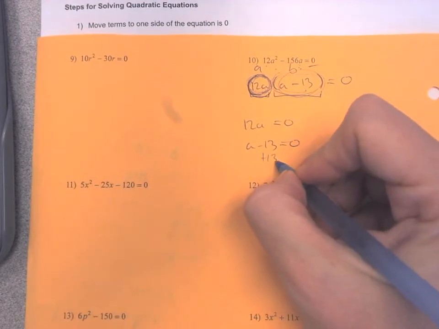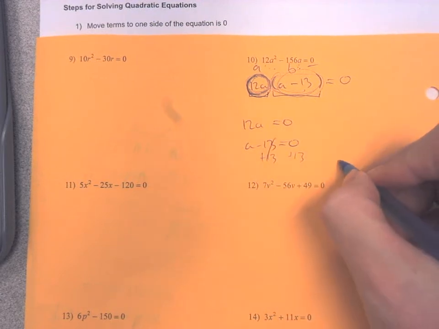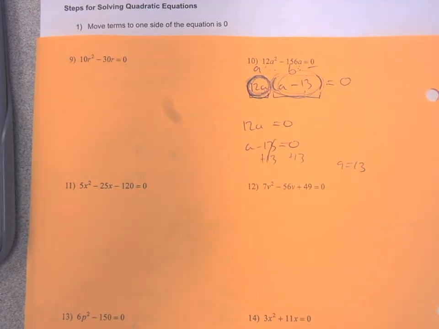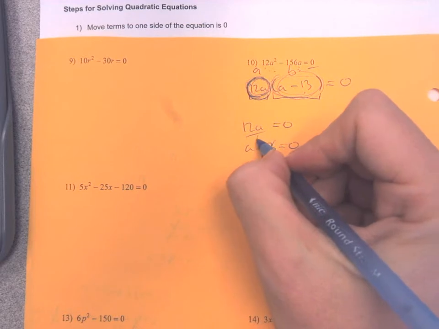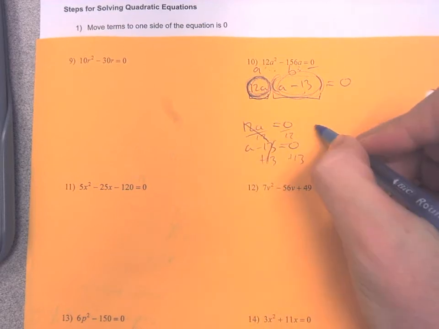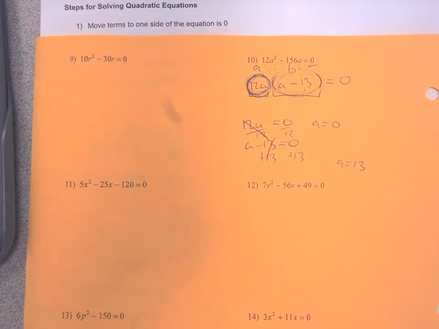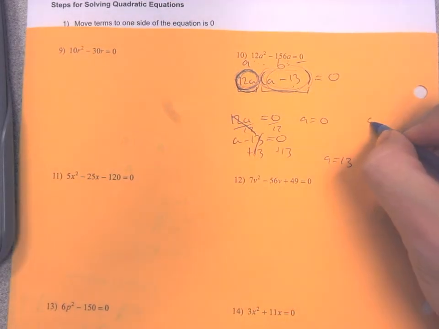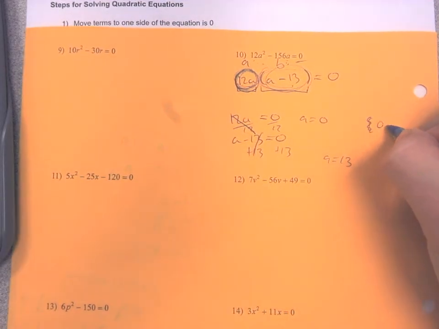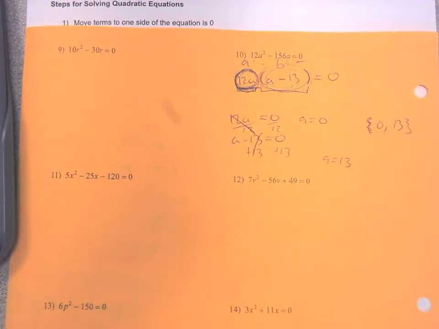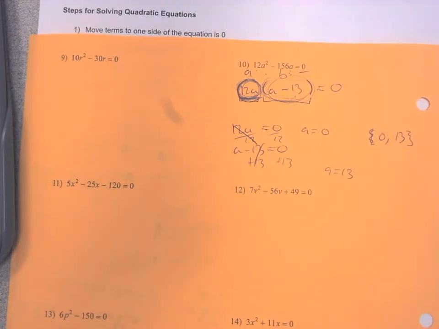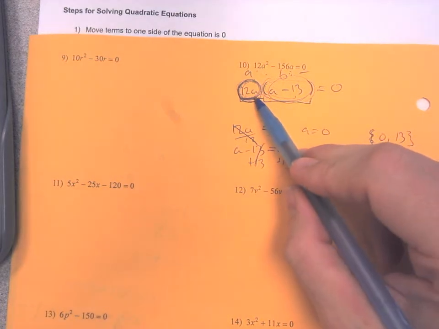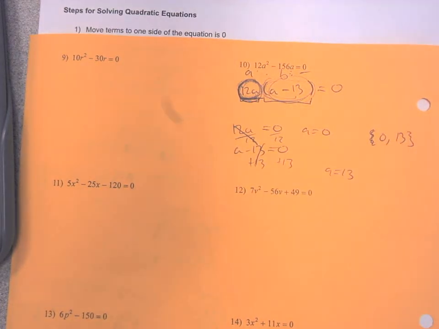So the bottom one is similar to what we've been doing. A equals 13. The top one, all we need to do is divide by 12 and we get a equals 0. So when you take 0 and divide it by 12, you get 0 as a solution. And you'll probably notice that that happens a lot when you have a linear monomial. If ever you factor out a variable like a, and it's a linear monomial, one of your solutions is going to be 0.